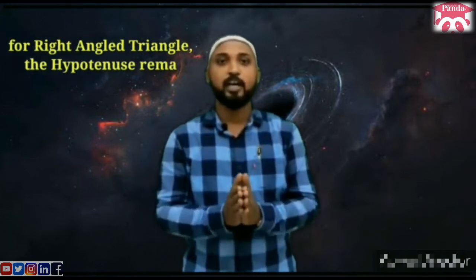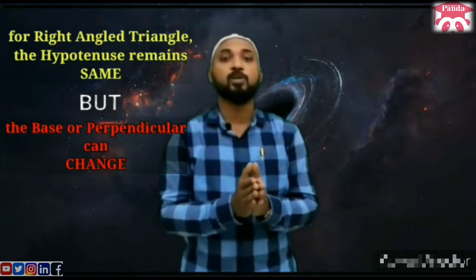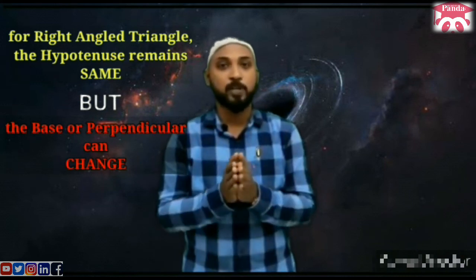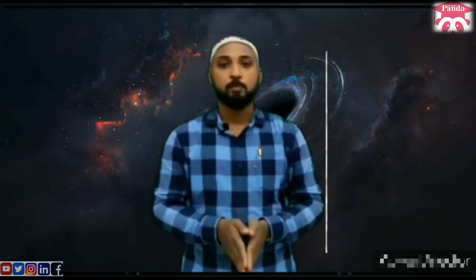Apart from this, let me also tell you one more thing. Over here, the hypotenuse will remain the same. For a right angle triangle, the hypotenuse will remain the same, but the base or the perpendicular can change. How? Because the base or the perpendicular is completely decided by whichever angle is the measured angle theta, right? Based on that, this perpendicular and base is decided. So whichever side contains the measured angle theta, that becomes the base, and the other one which is opposite to it becomes the perpendicular.